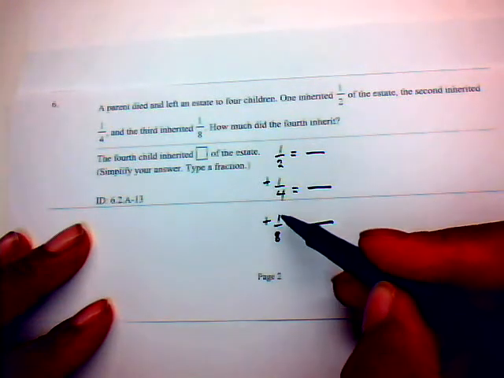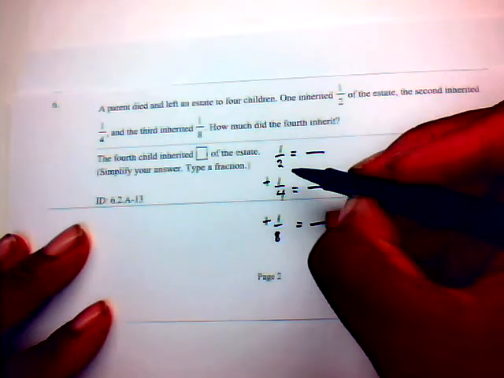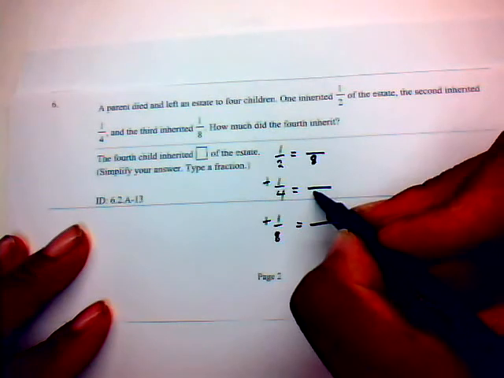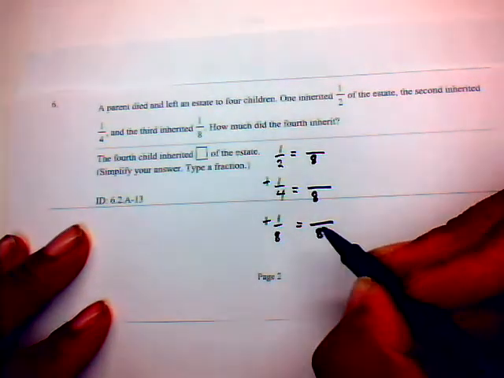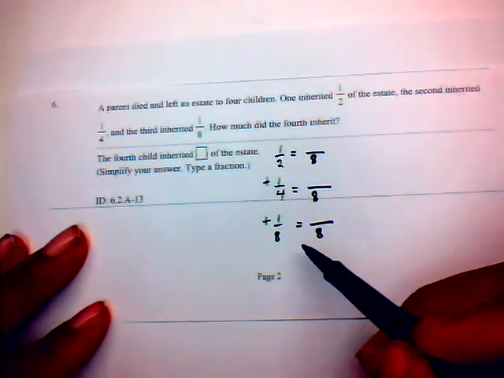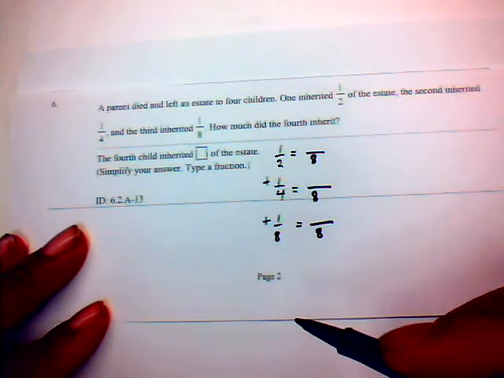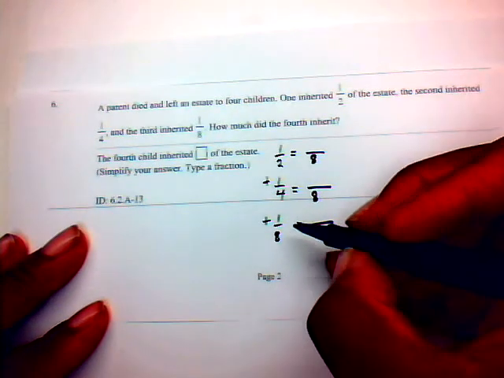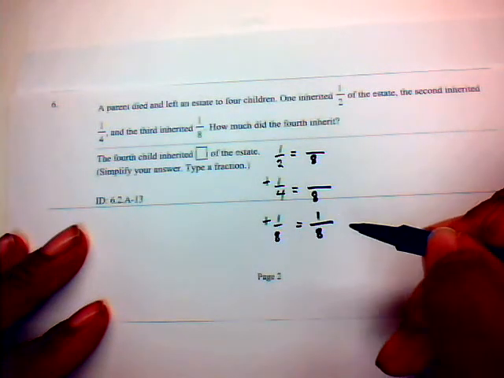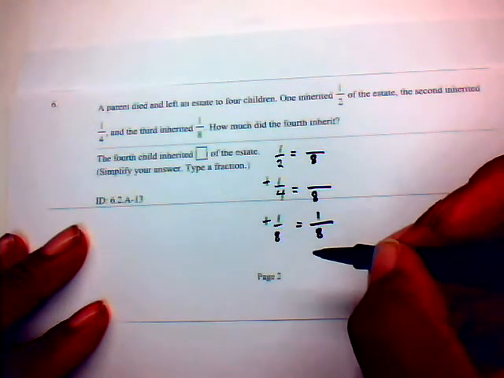The common denominator for 2, 4, and 8, or the least common denominator for 2, 4, and 8, is going to be 8. As I know, 8 is divisible by 2, 8 is divisible by 4, and 8 is divisible by itself. For 1/8, the equivalent fraction is 1/8, because the common denominator is 8.